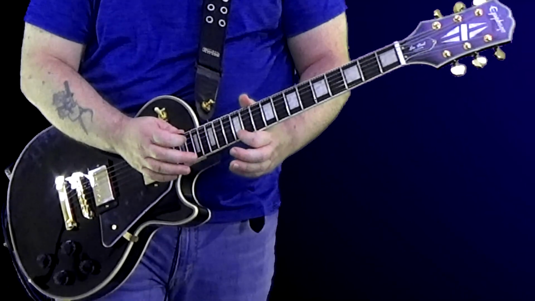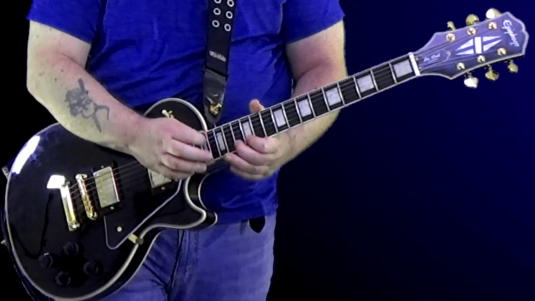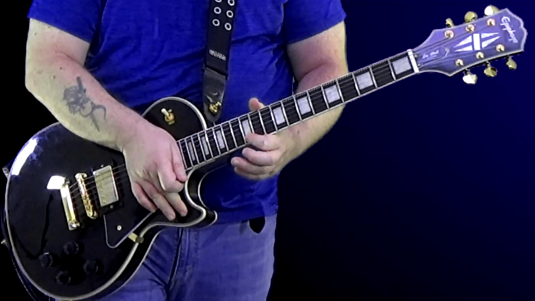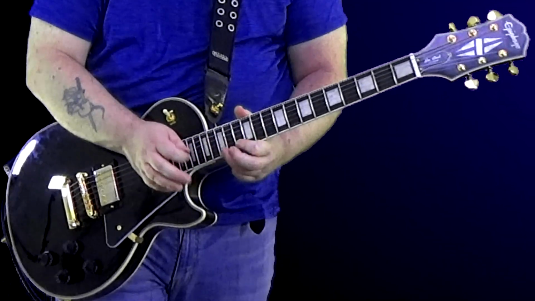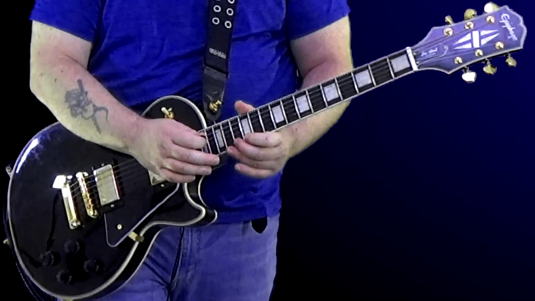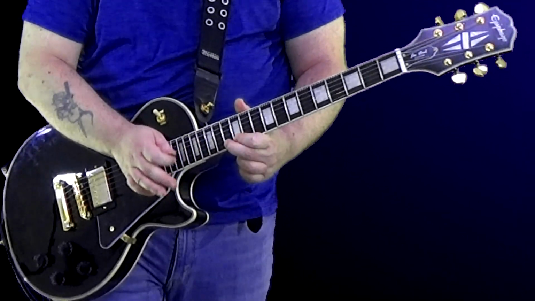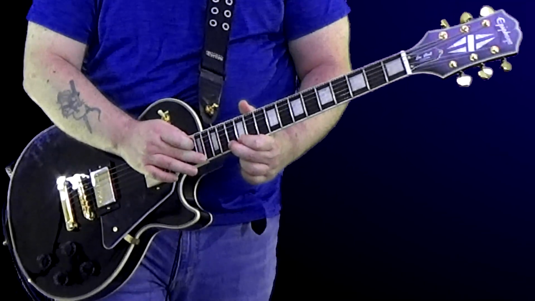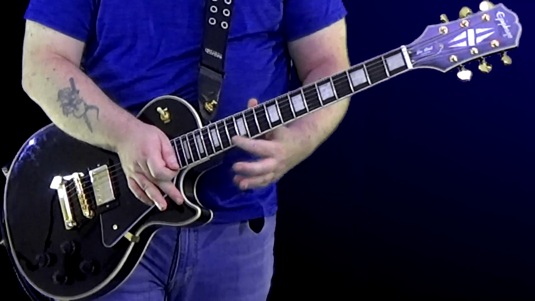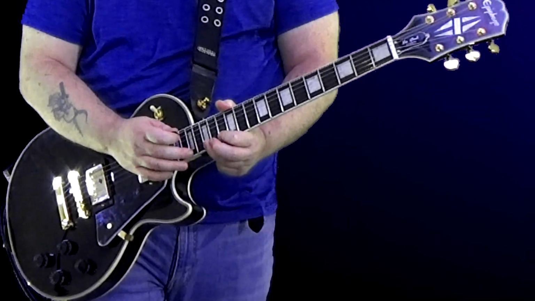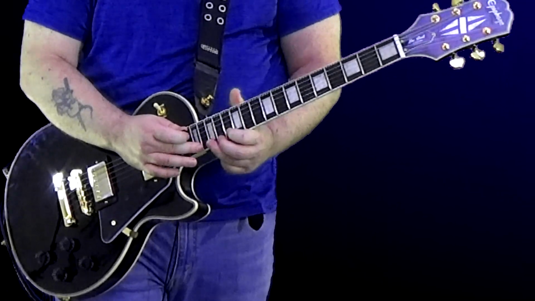Now I'm going to go to the 17th fret. When I get to the first string, I'm going 12, 13, 15, 13, 12, 13, 17, 13, 12. Slide my index finger up to the 13, 13, 15, 17. And then I don't flick or anything. That's the last note.